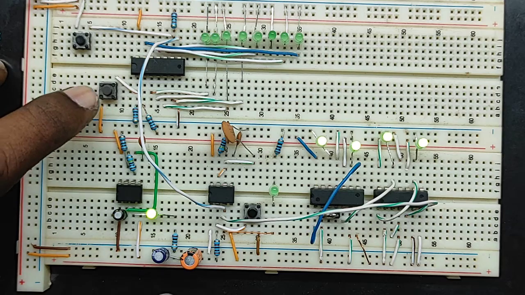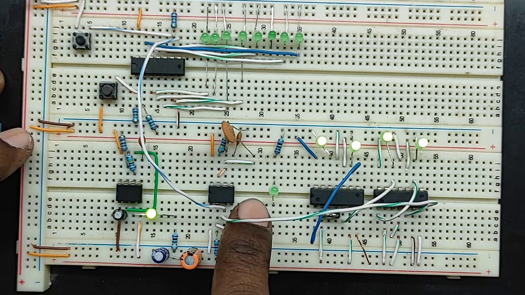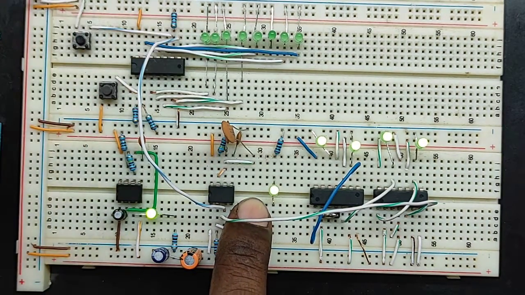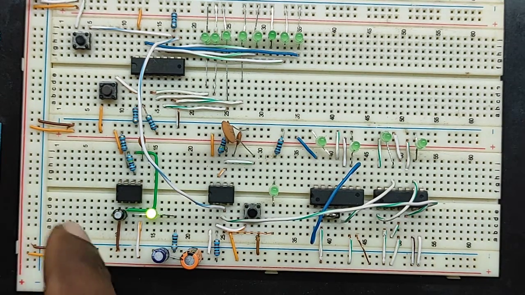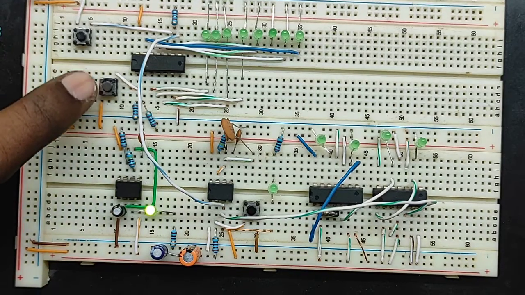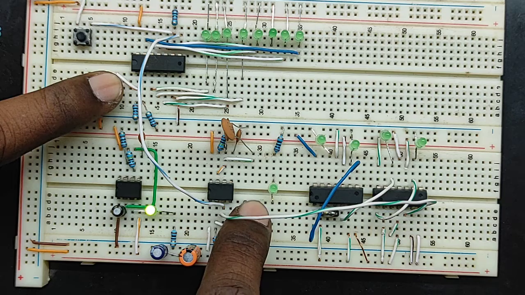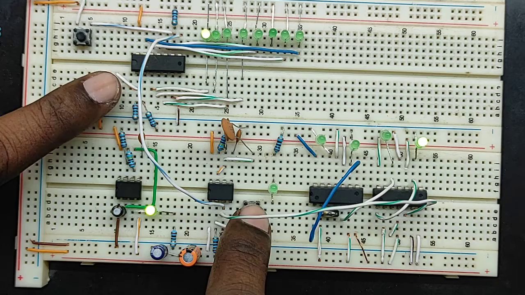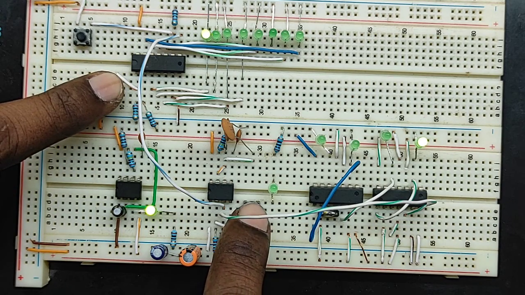Now I am going to press this button. Nothing happens, because we have to enter the data first. I am entering data by pressing this button, 1. Again I am pressing this button, 1, and pressing this button, giving clock pulses.